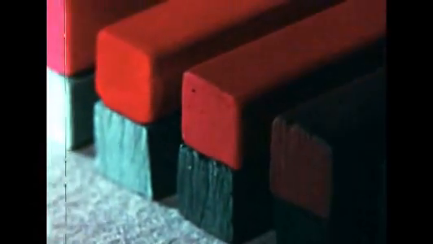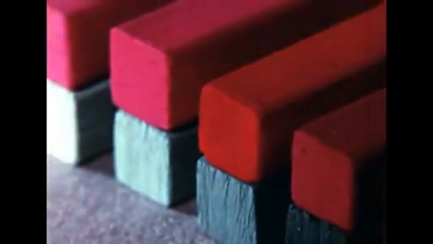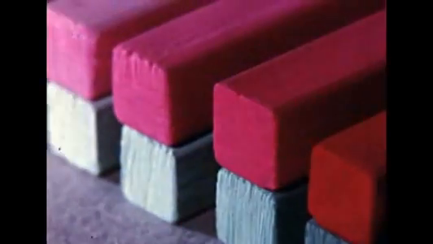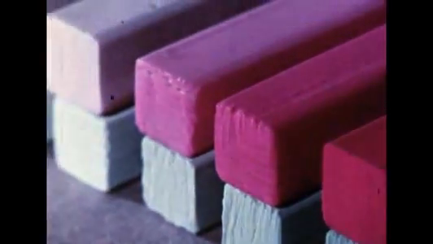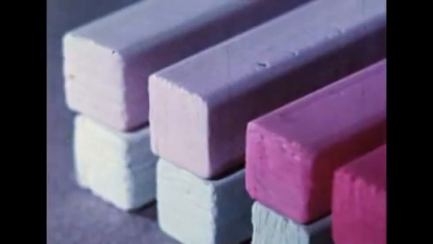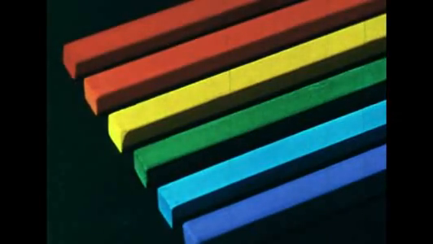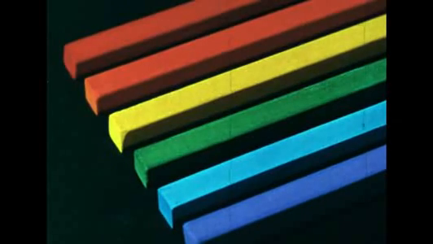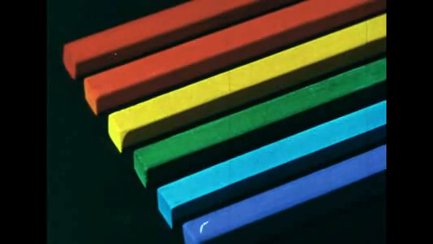A step-by-step value scale can also be made with color, going from dark to light. In addition to changing the value of any color by mixing, notice that pure colors are in themselves of different values. Yellow is the lightest value. Orange and red are medium values. Green, blue, and purple are dark in value.